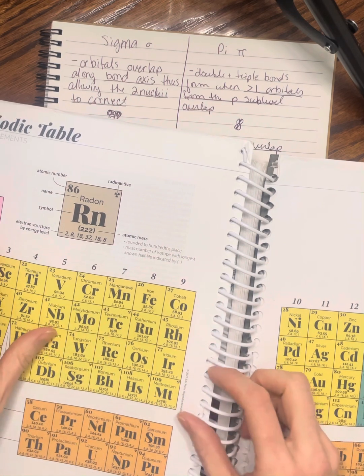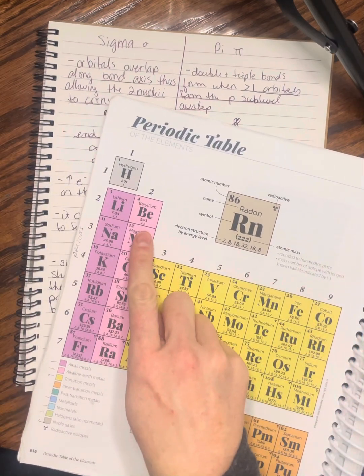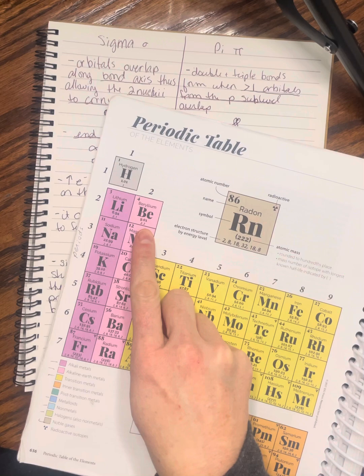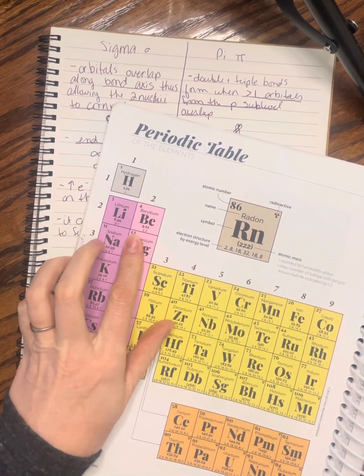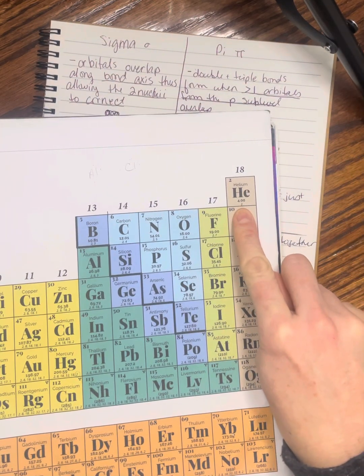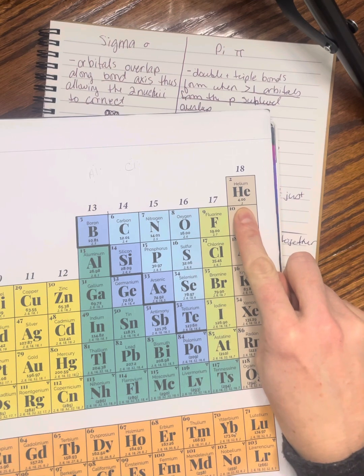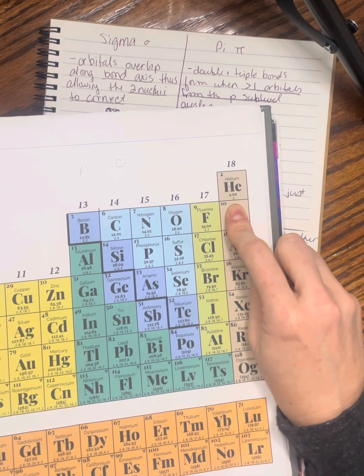With beryllium over here, it has 2 valence electrons in that outer shell. It really is okay just getting rid of those 2, so then it would be like helium, right? Helium's valence and very happy S orbital only has 2.